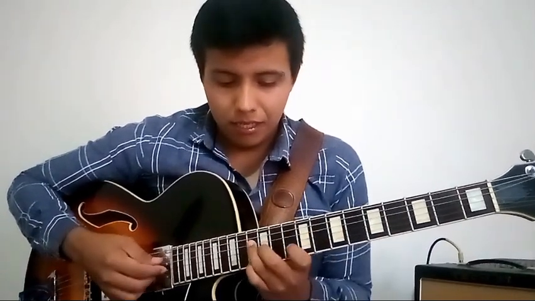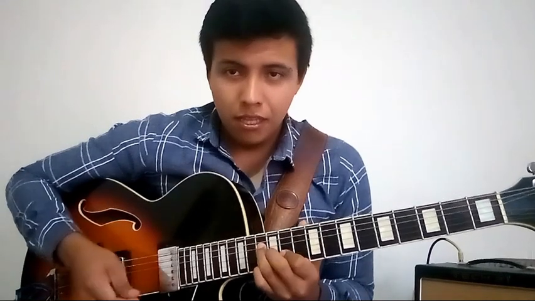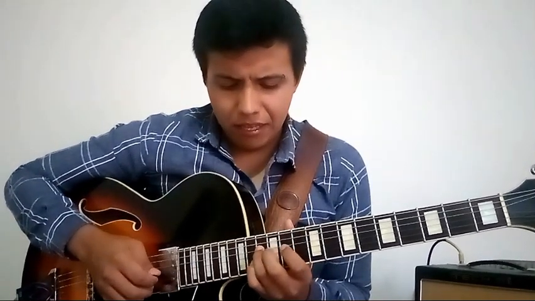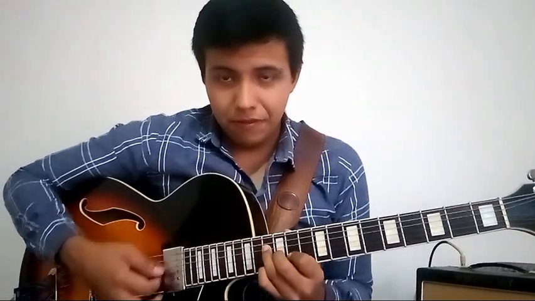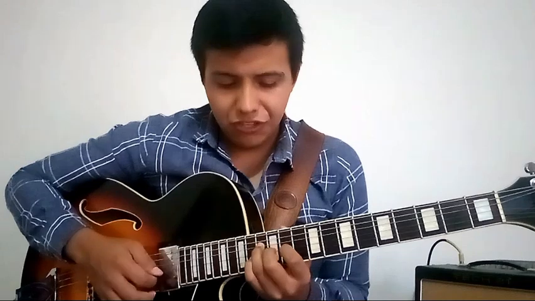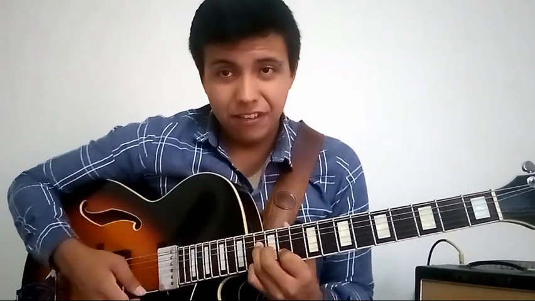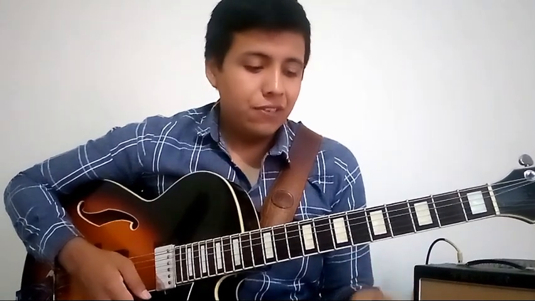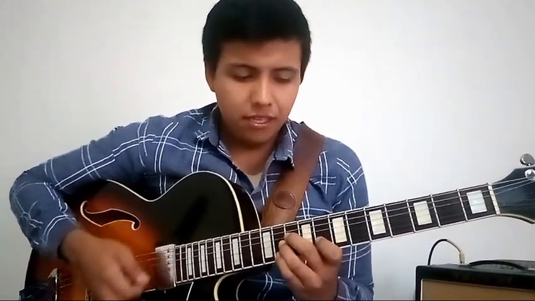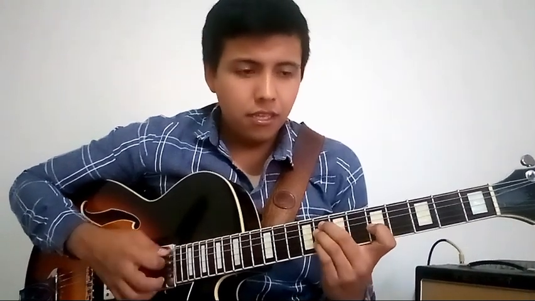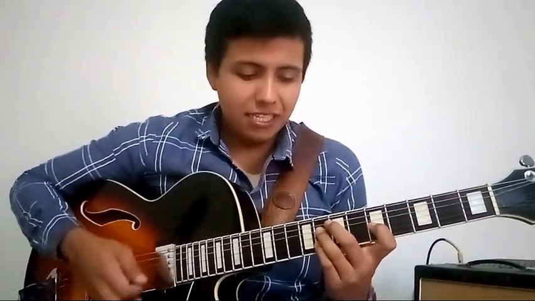instead of this, which is an E flat major triad with the 9, you know, E flat, G, B flat, and F. So he will play this on his last chorus of the second section, and after that he will play something like this.